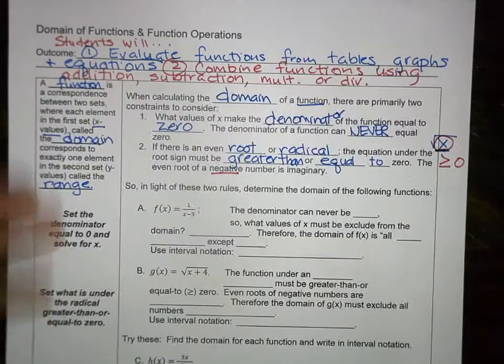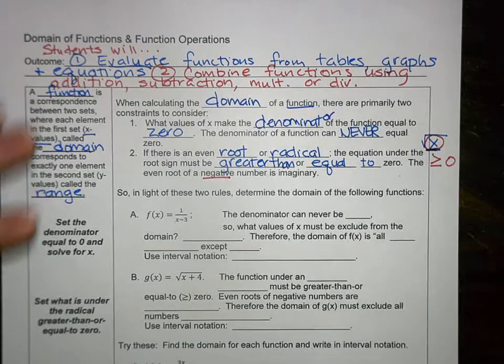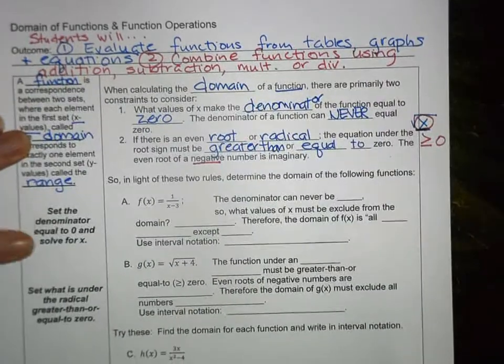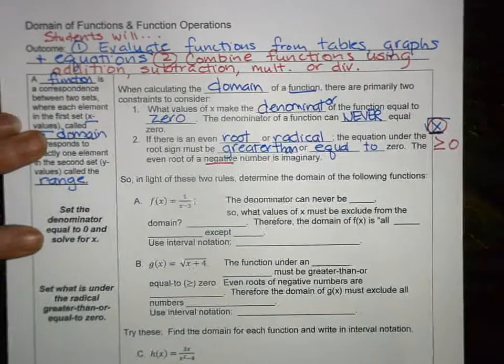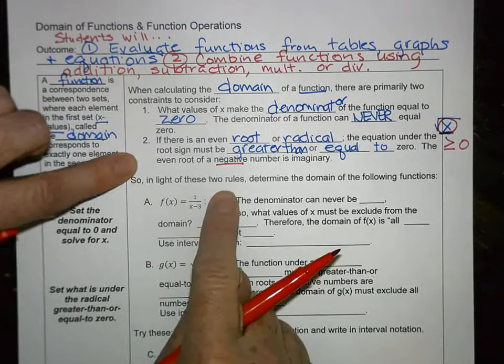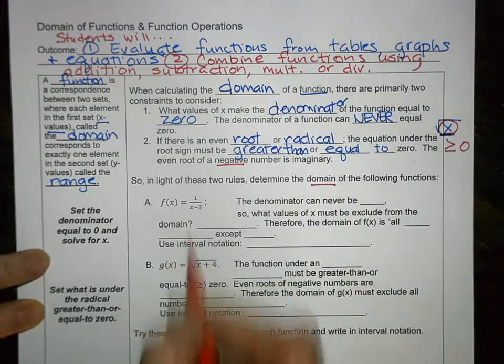All right. By the way, if you ever feel like this is going too fast, you can stop, finish writing, or rewind it and go back. I'm trying to get this done as quickly as I can, just for everyone's sake. Okay, so in light of these two constraints, these two rules, determine the domain of these two functions.